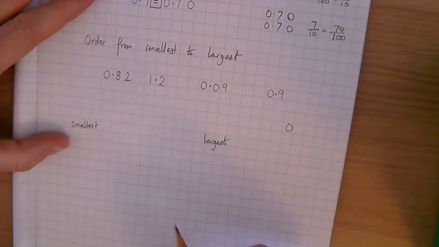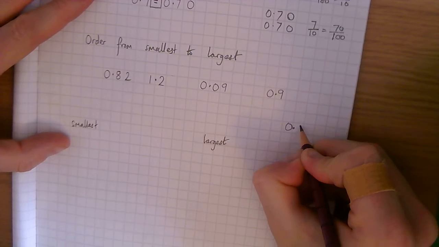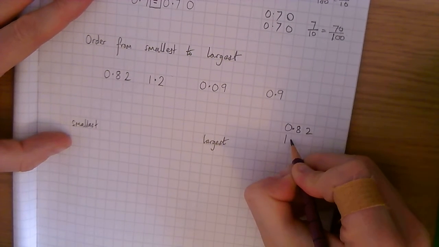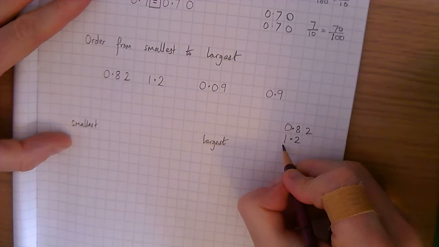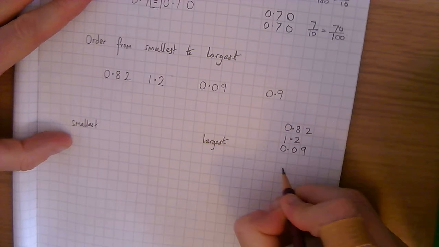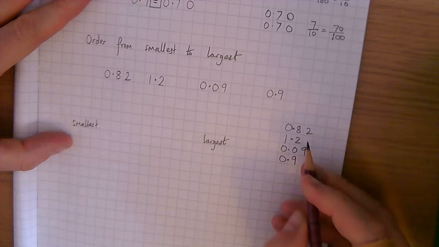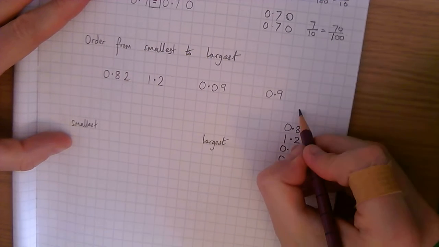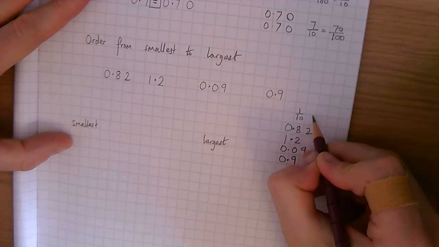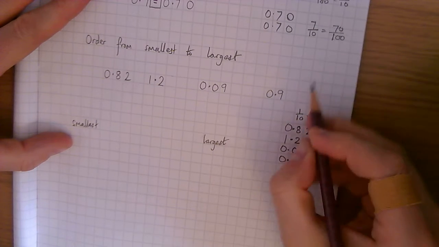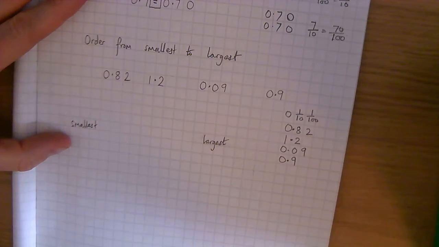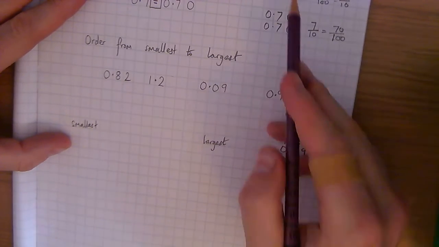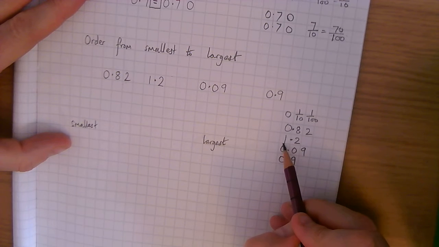Once you get good at this, you don't have to do this as much. Write them out like this. So all lined up the decimal point, and we've got our tenths and our hundredths and our units. Again, we've got 0 units, except here we've got 1 unit.